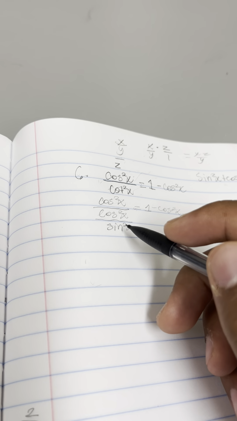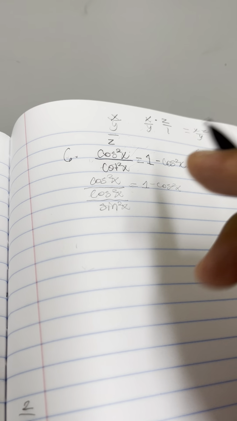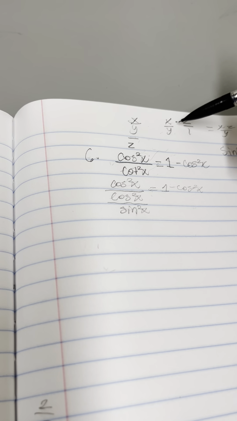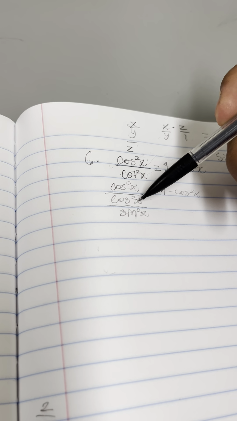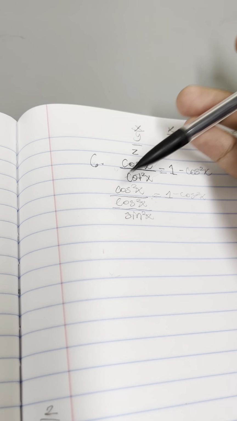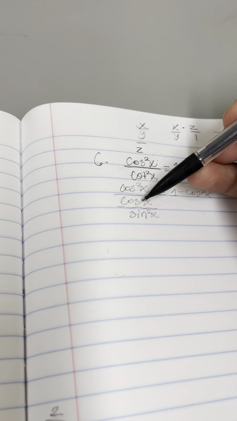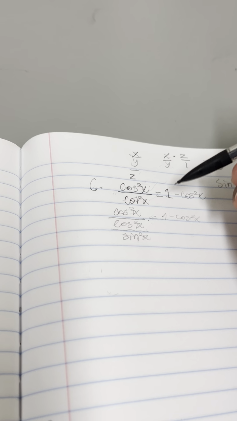So what we're going to do is have this denominator come up over there as a numerator as we multiply. Think of the cosine square of x as x, the cosine square of x in the denominator as y, and the sine square of x as z.